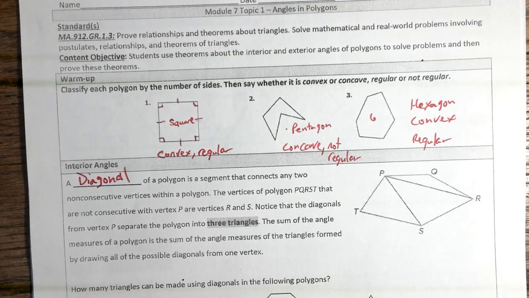So, like down here, it's asking us how many triangles can be made up using the diagonals of the following polygons. So over here, our non-consecutive sides would be here, and let's see, here, here. So we have a triangle here, a triangle here, a triangle here, and triangle here, 1, 2, 3.